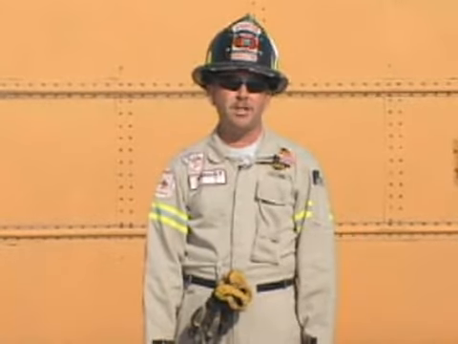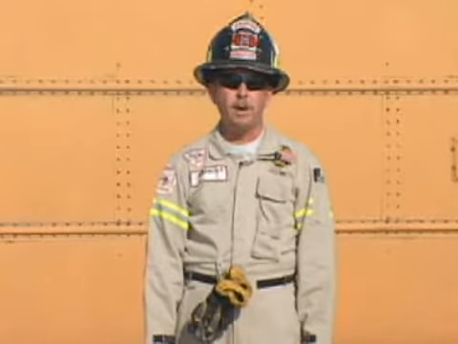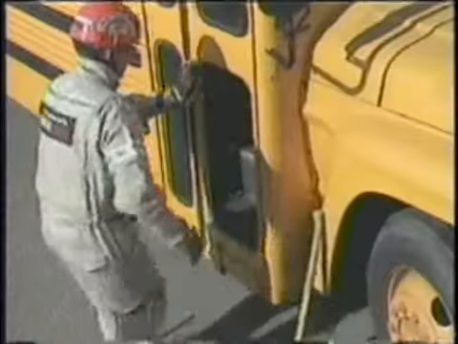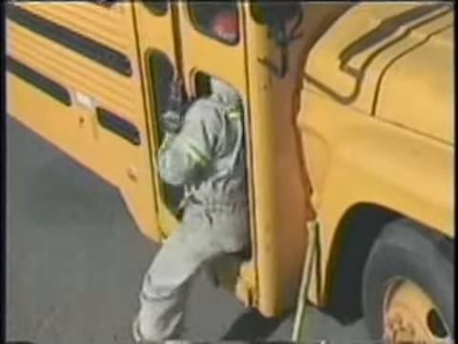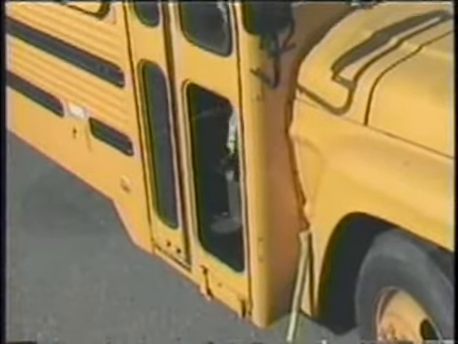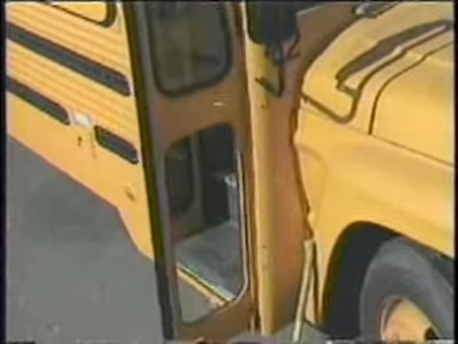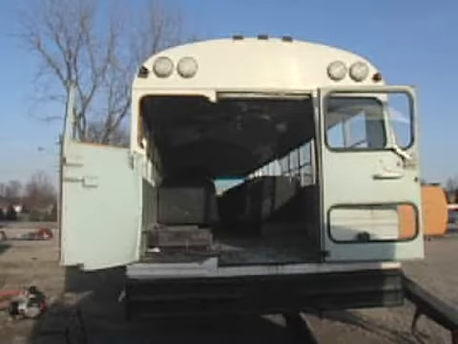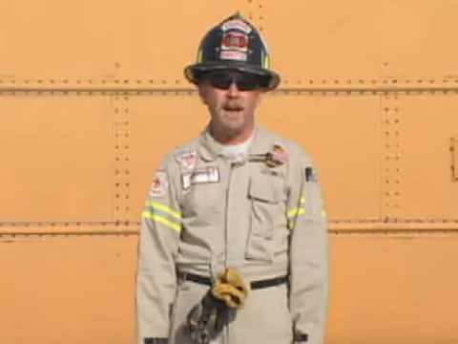The position that the bus is found in will determine your actions from that point on, as far as if the bus is on its roof or on its side or on its wheels. What we want to do at that point is we want to establish a rescue corridor. And what this rescue corridor is going to be, that's going to be a selection of two openings. One opening is going to be for the entry into the school bus with rescuers and equipment. And the second opening is going to be how we're going to leave the bus with equipment, rescuers, and the patients. So that is our rescue corridor.